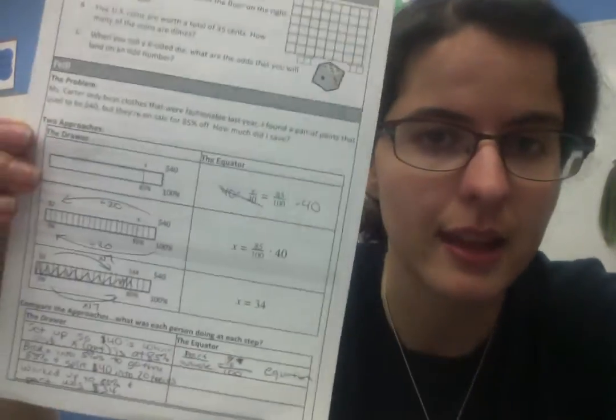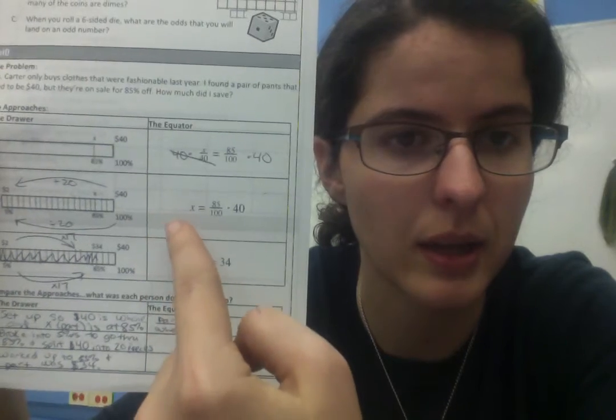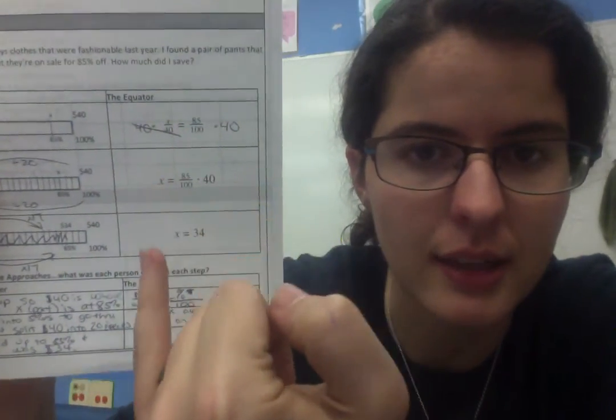And it looks like that's how we ended up with multiplying by 40 on this side and x by itself on the other. So that's the crucial piece here. We got x alone by multiplying 40 on both sides. We used our inverse operations.